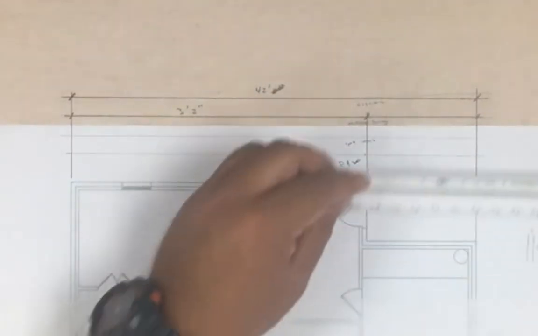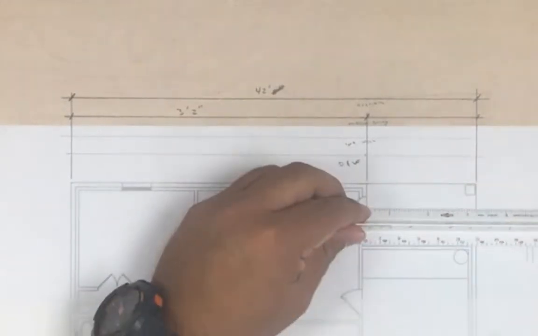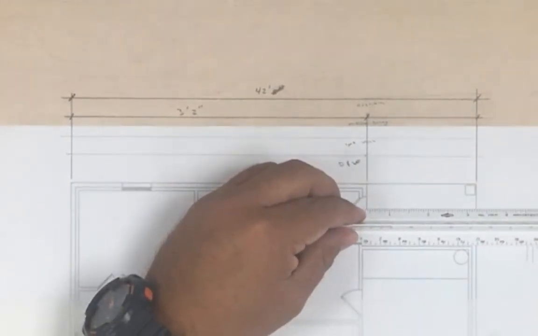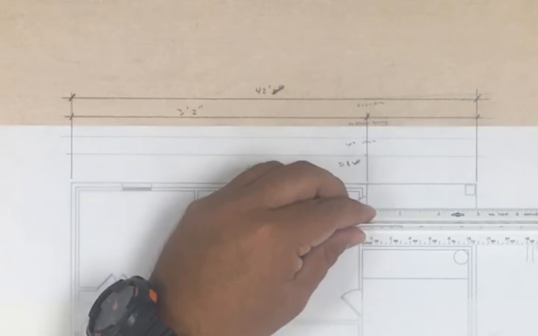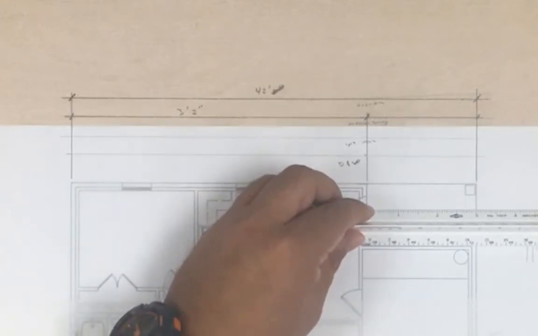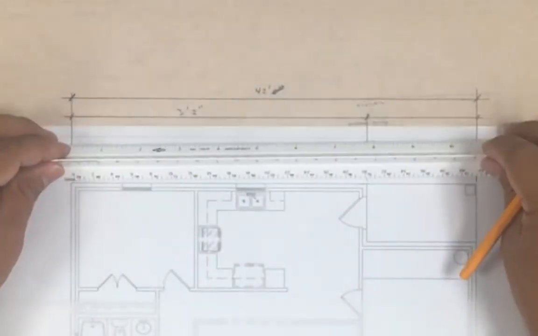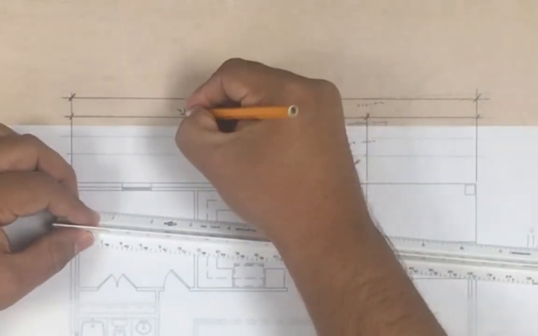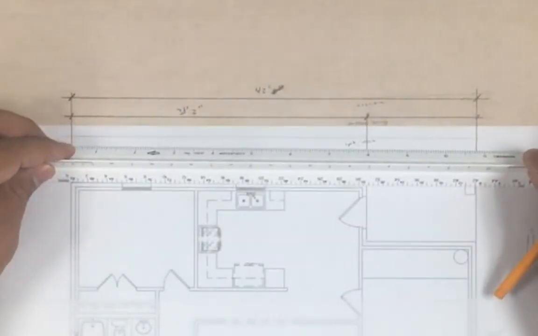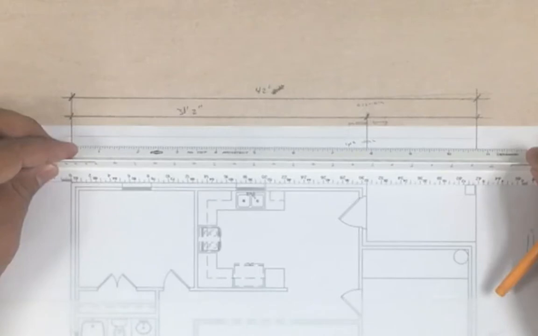Okay, and then I'm gonna measure this one here, and here I'm getting 11, 10. I'm sorry, what did I put here? 31, right? I'm sorry.